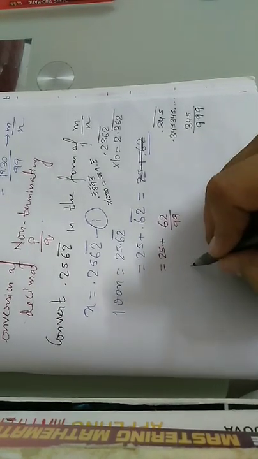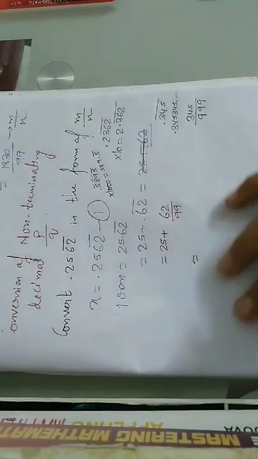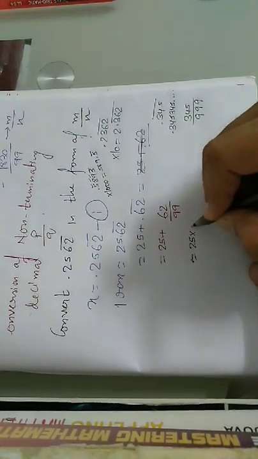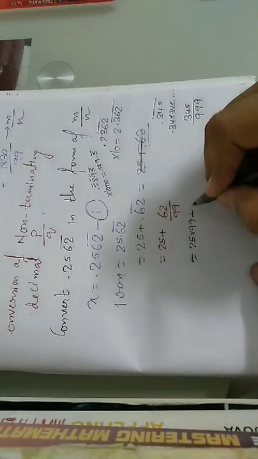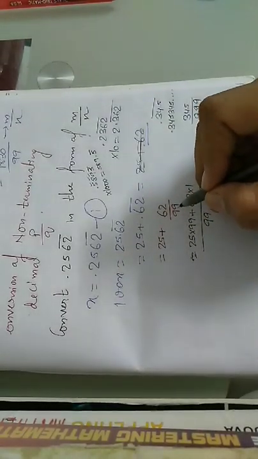So thereby we will be going for just a normal LCM. What we need to do: 25 into 99, plus 62 into 1, divided by 99, because this was 25 by 1, this is 99.